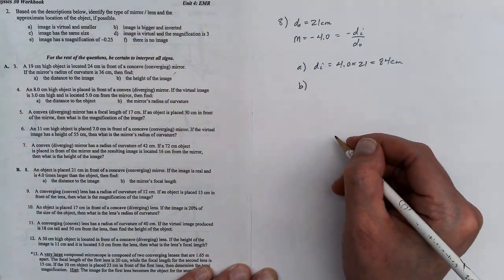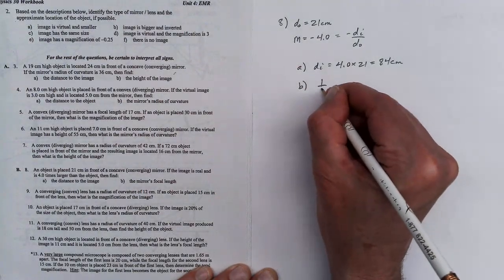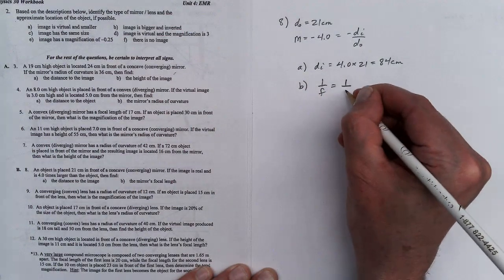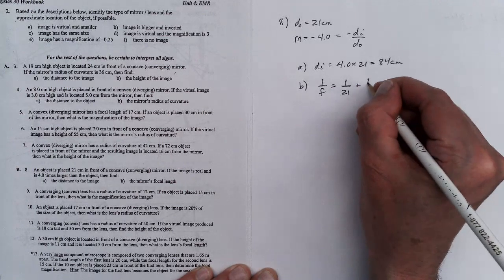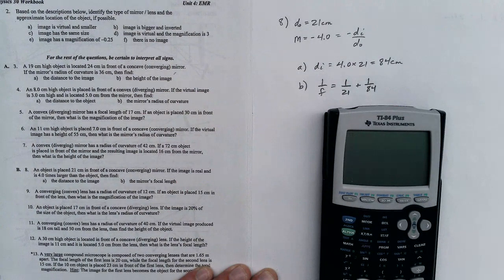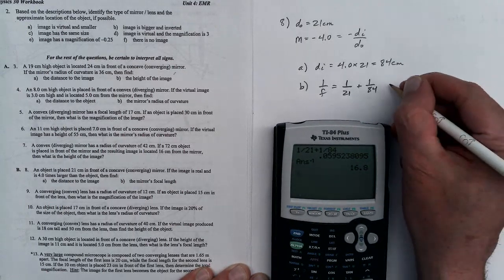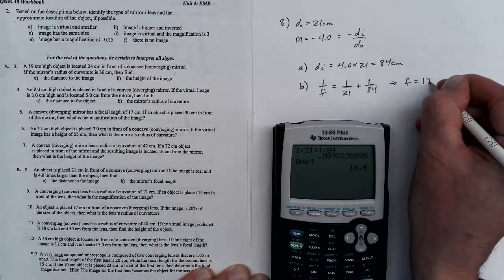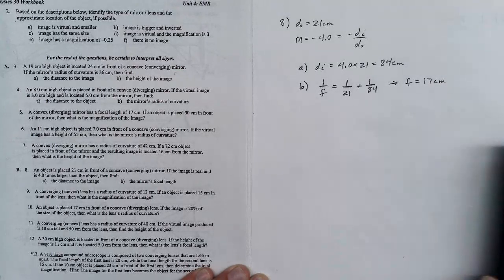All right, part B, the mirror's focal length. Well, 1 over F equals 1 over DO plus 1 over DI. And a little calculation here. (16.8), and so that would mean that F is 17 centimeters.